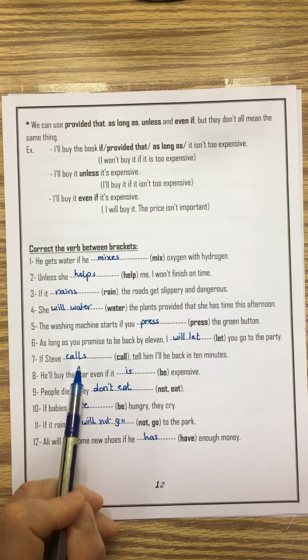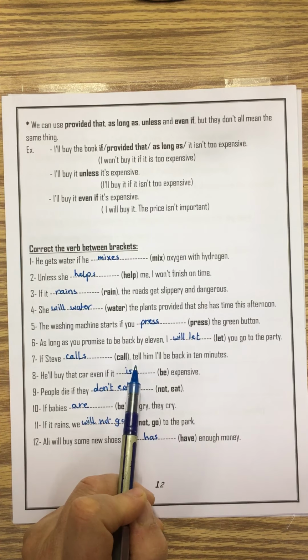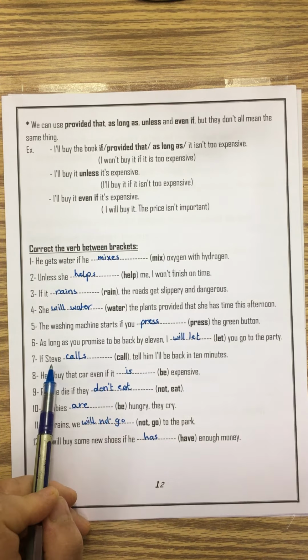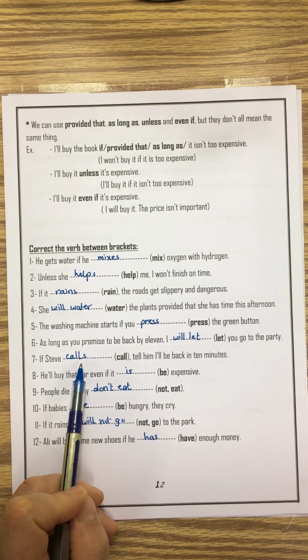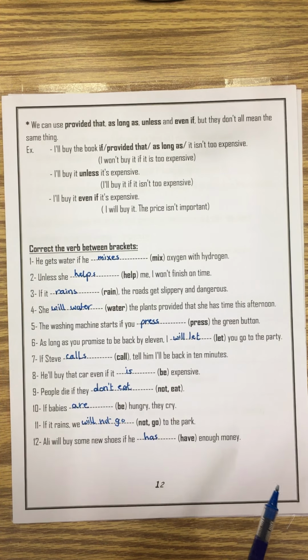If Steve calls, tell him I'll be back in 10 minutes. Tell him. Notice the second part is like an order, it's like an instruction. This means it is zero type, simple present in both clauses. And I have Steve here instead of he, so it has to take has, and it becomes if Steve calls. Tell him I'll be back in 10 minutes.